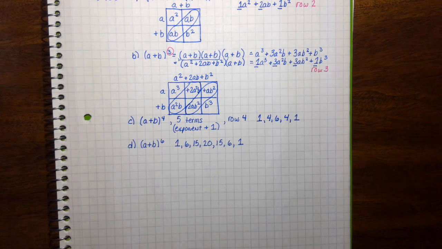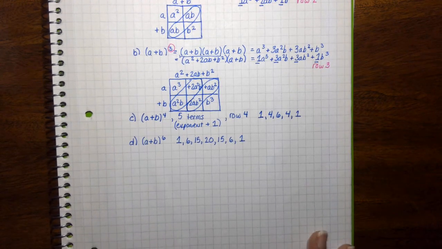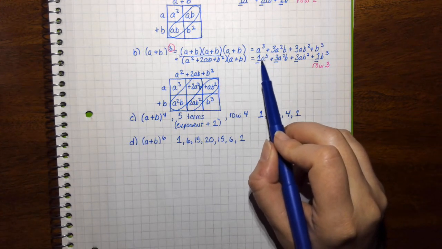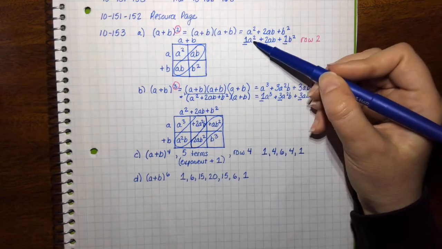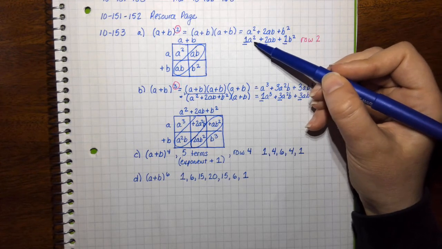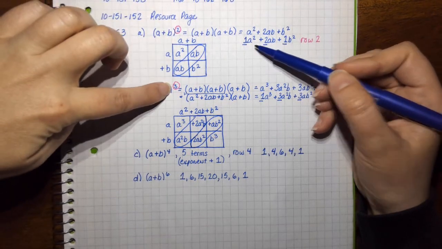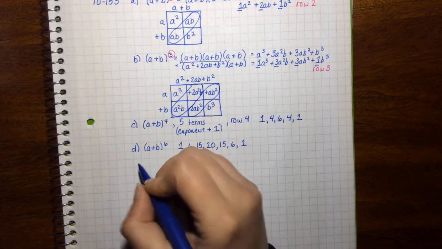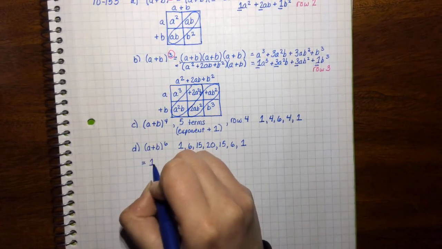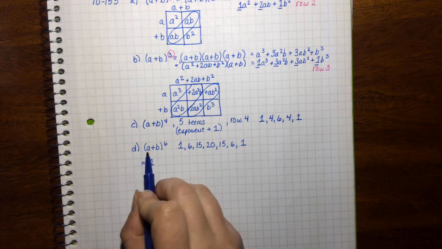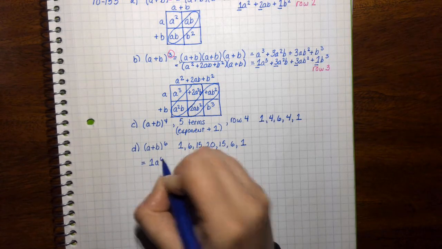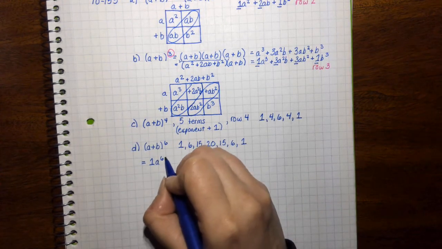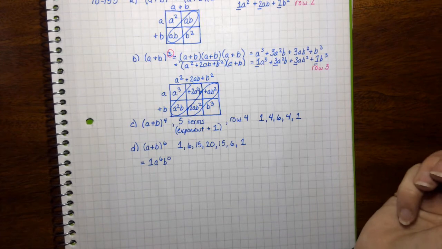Now, how do I get the letters? What I want you to notice is that in these two problems, the a was to the power circled in pink. So this is how it goes. The thing in front is going to get the full power, and the thing in the back is going to be 0 power.